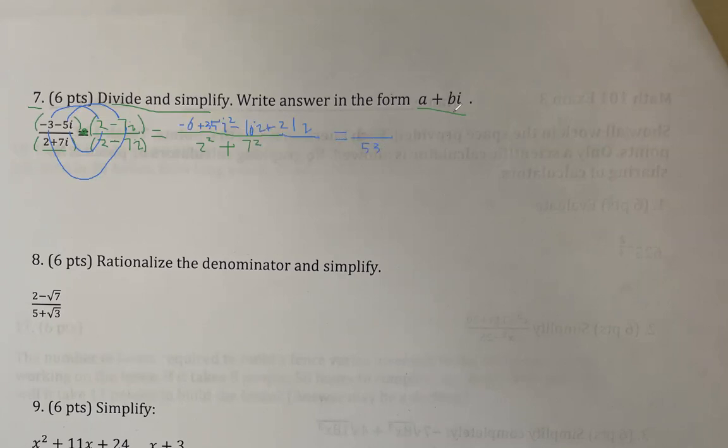Now let's do the real part because we want to write it in a plus bi form. The real part, we have -6 here. Then we have this i squared times 35. Well, i squared is -1, and -1 times 35 becomes -35. So we have -6 minus 35, which becomes -41. So that's the real part, right?